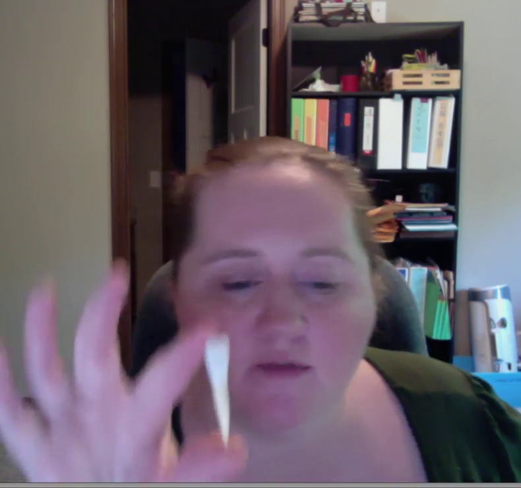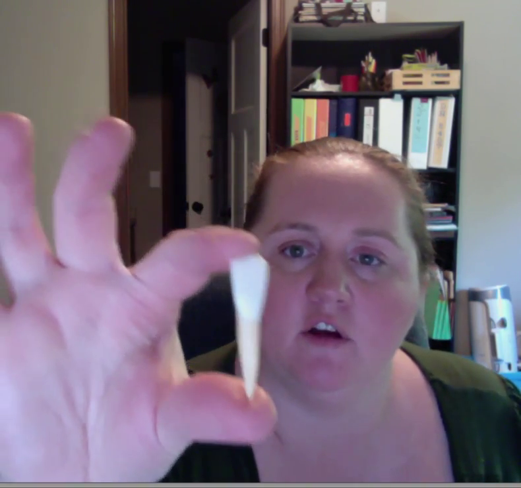The mandibular central is just a plain tooth. It doesn't have a whole lot of features to make you say, oh, that's definitely a central. But if you feel the lingual surface, I don't want to call it a fossa, it's very smooth.